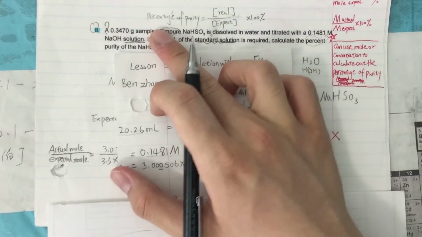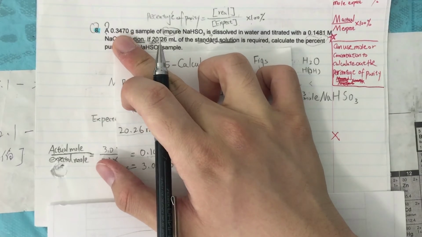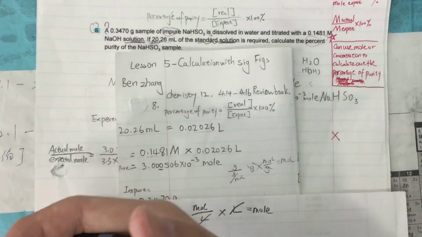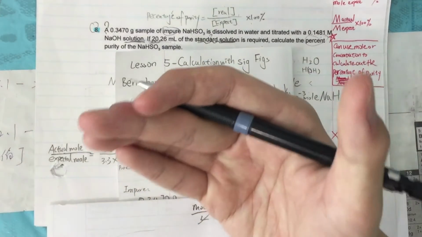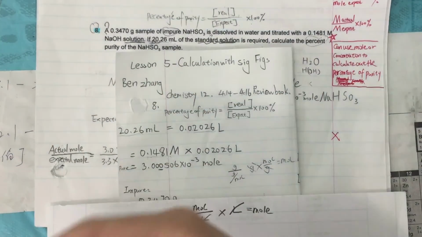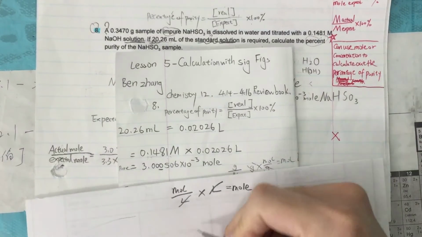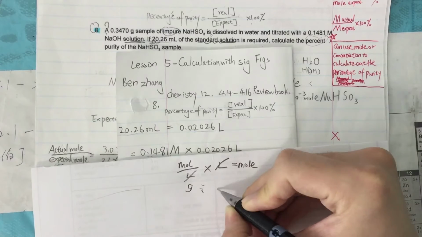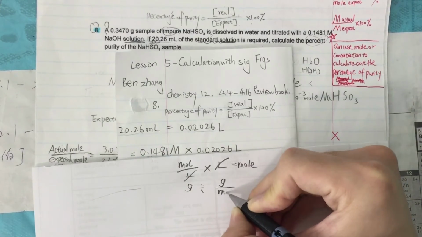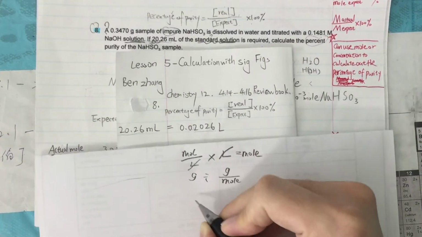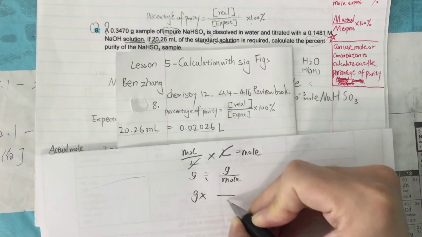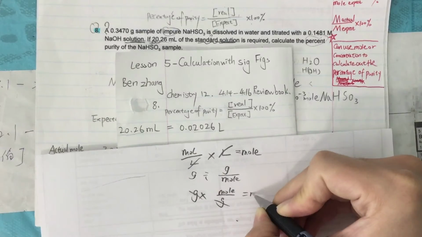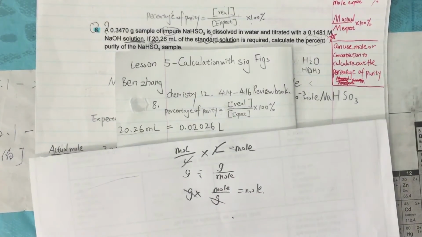For the impure one, we use the mass, 0.3470 grams, and divide by the molar mass, which gives us the mole. Mass is in grams and molar mass is grams per mole, so dividing flips it, the grams cancel, and it equals mole.